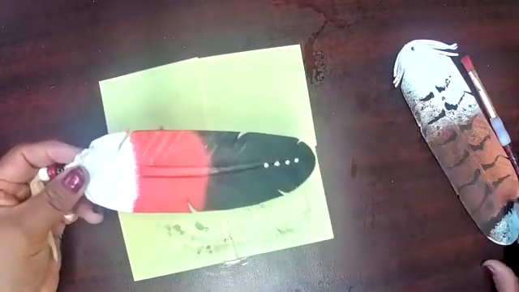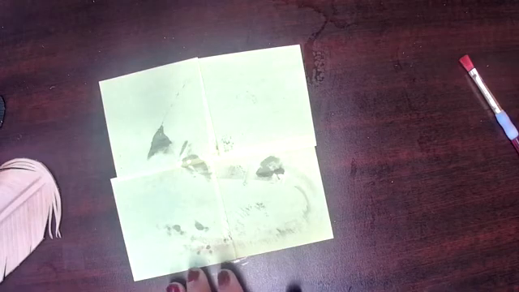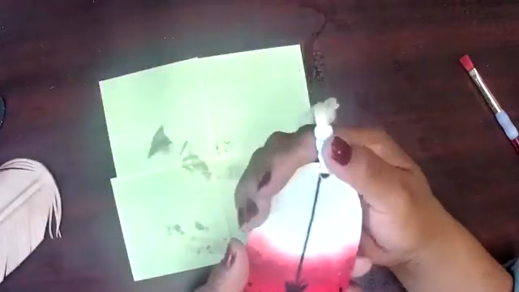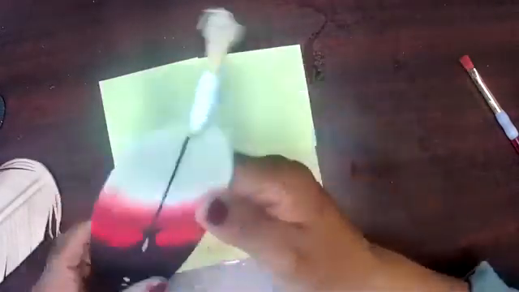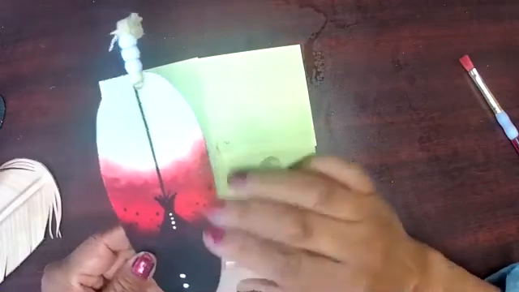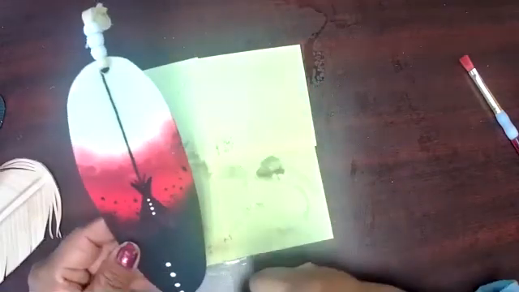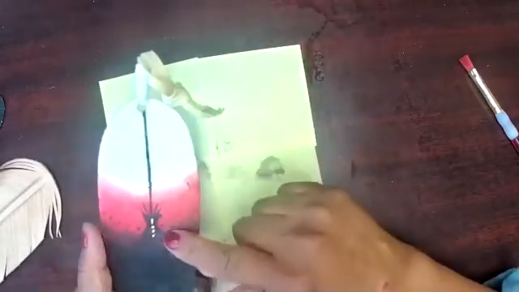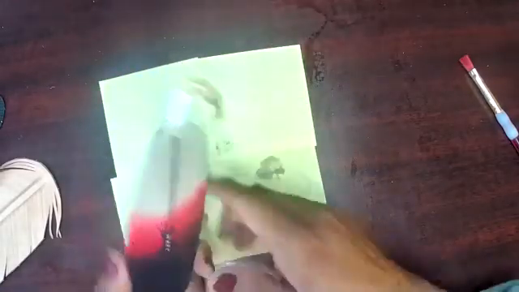And we will also be creating a feather out of rawhide. Red seems to be my favorite color this month. Out of rawhide, and you'll be able to go through those techniques of sanding it and shaping it and then painting it in the same manner as we just did.